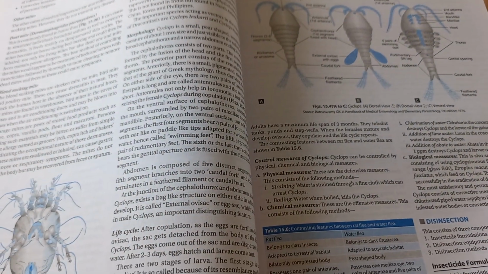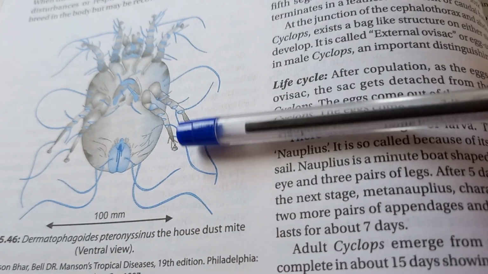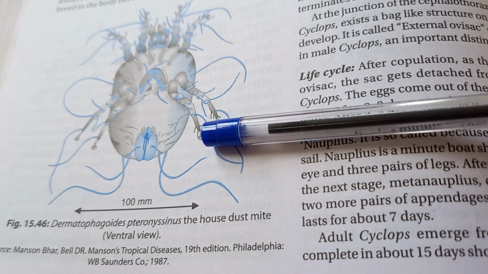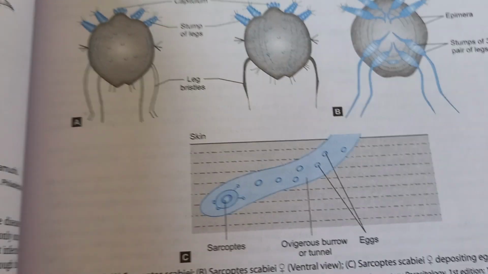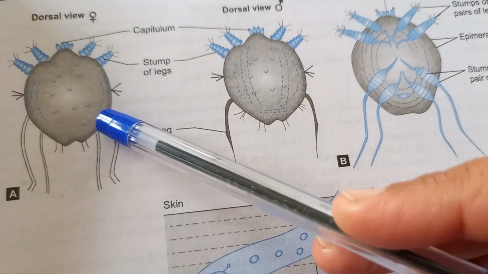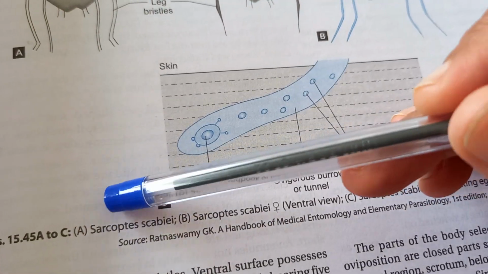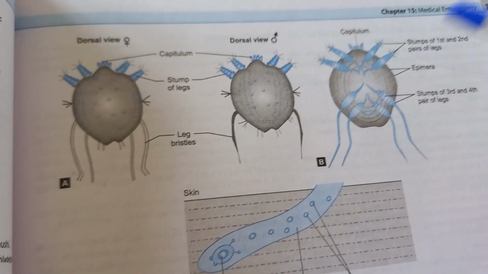Those are the mites, right? This one is a scabies-causing thing. What is this? House dust mite. Sorry, this is the scabies-causing one. Sarcoptes scabiei. Scabies. Something about the rats there.